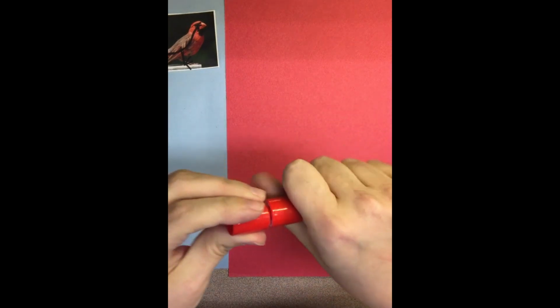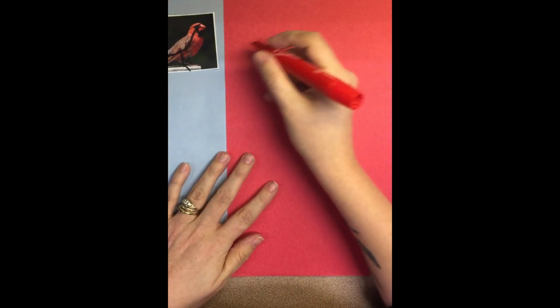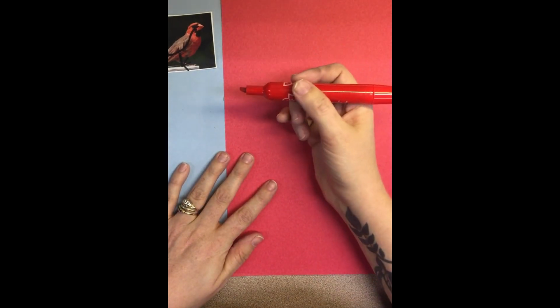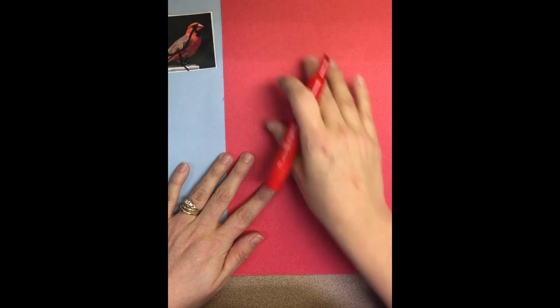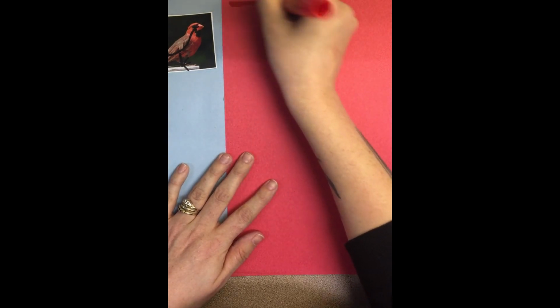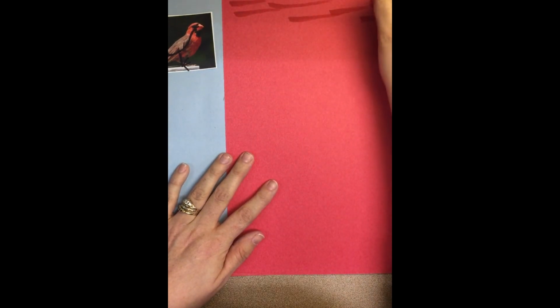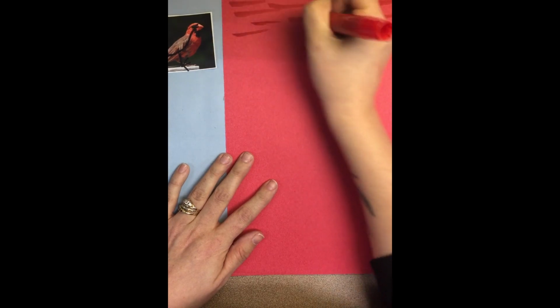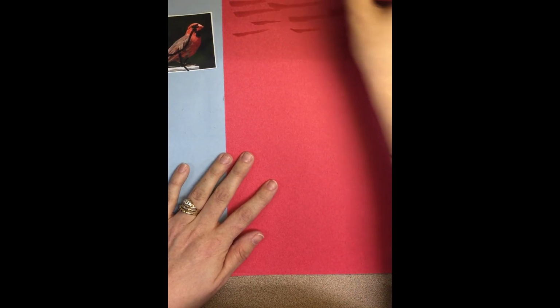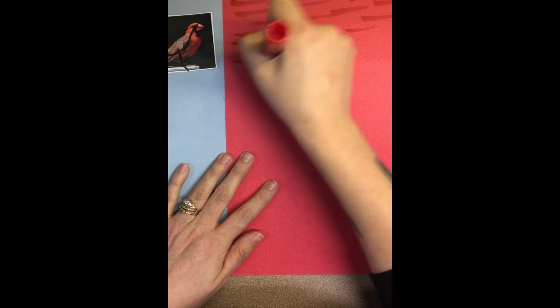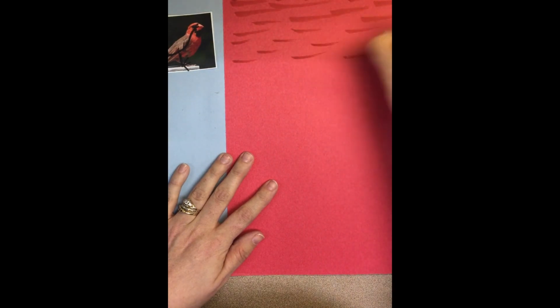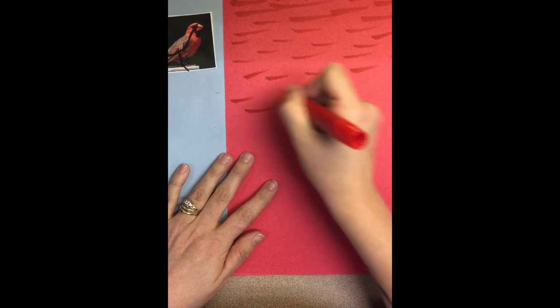So you want to take one of your markers, and you can start with any color you want. I like to start with the color that there's the most of on the bird, and we know that's red. Even though it's on red paper, it'll still leave a mark. And I'm just going to create some texture. Now, your texture could be hearts or stars. When I think about bird feathers, though, I think about how they have these sort of lines on them. So I'm just going to do a bunch of these lines.